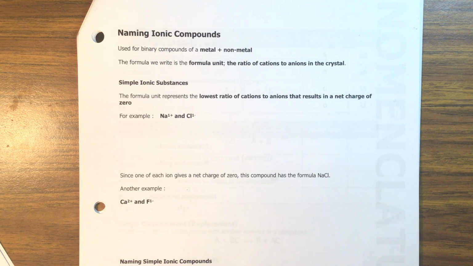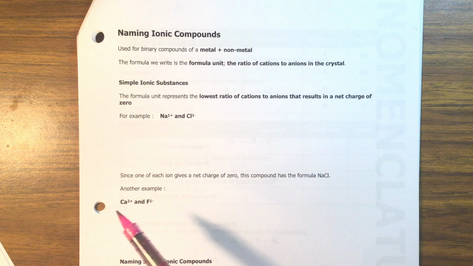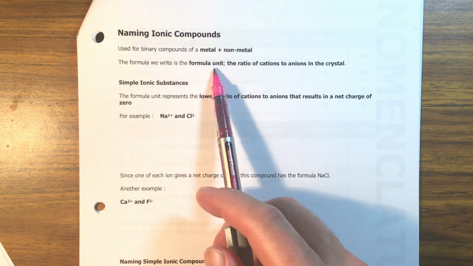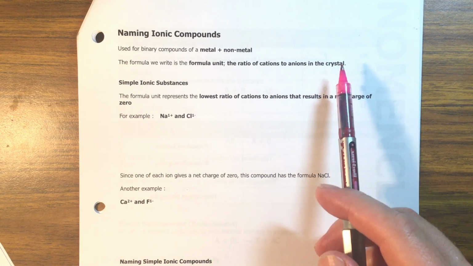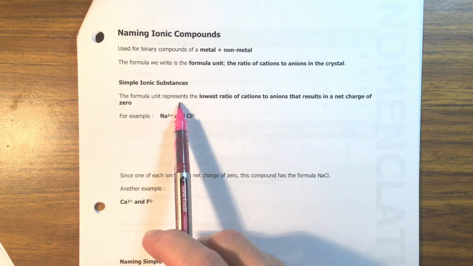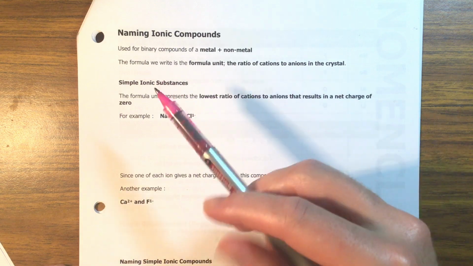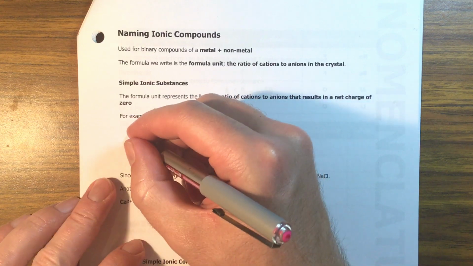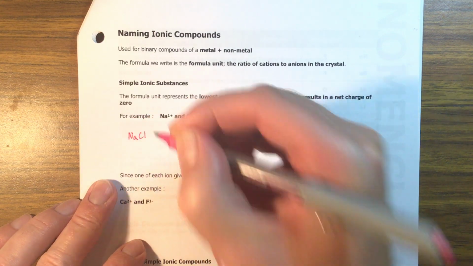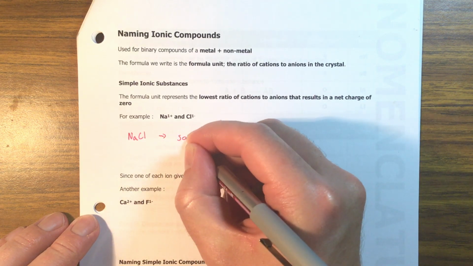Let's take a look at naming ionic compounds. So we're going to look at naming simple ionic compounds for binary compounds of a metal and nonmetal. The formula we write is the formula unit, the ratio of cations to anions in the crystal, the lowest ratio. The formula unit represents the lowest ratio of cations to anions that result in a net charge of 0. For instance, if we have Na1+ and Cl1-, we're going to get a formula unit of NaCl, since that's balanced. NaCl, we just read it as sodium chloride.